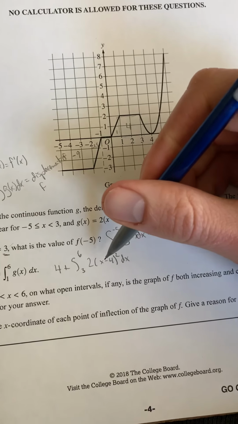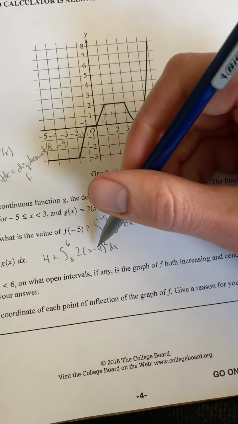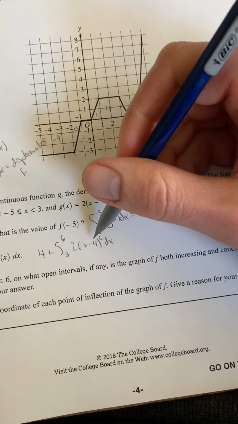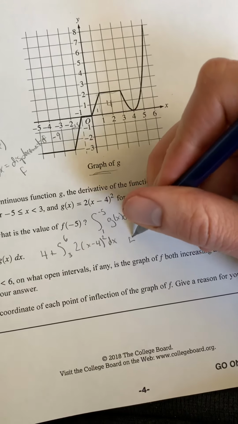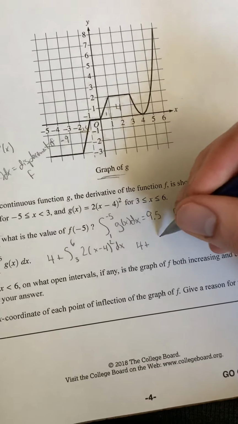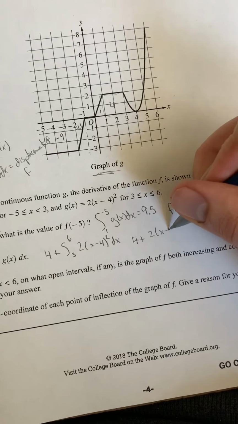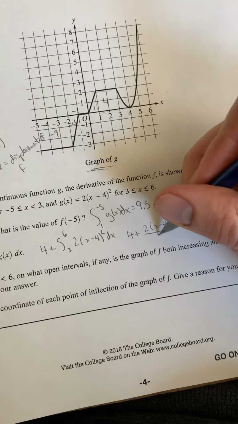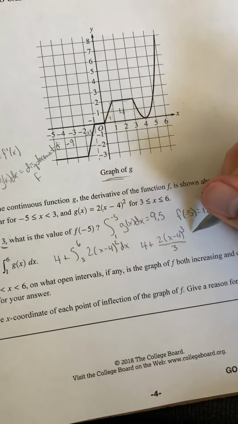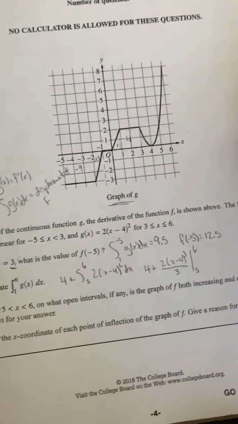So you could just use your basic integration rules because the derivative of the inside of this is going to be 1, so we don't really have to worry about any chains or anything like that. So we would have 4 plus 2 multiplied by x minus 4 to the third power over 3, evaluated from 3 to 6.